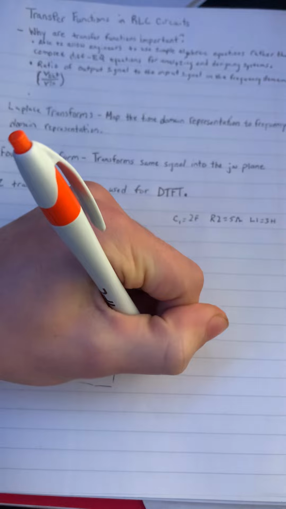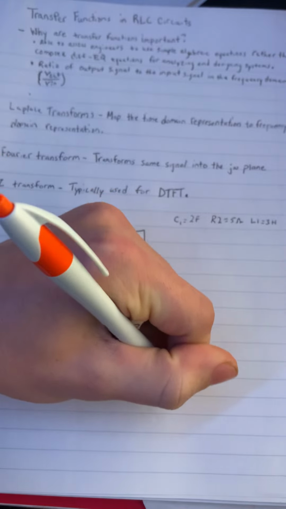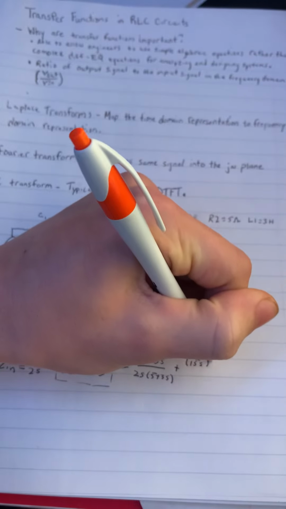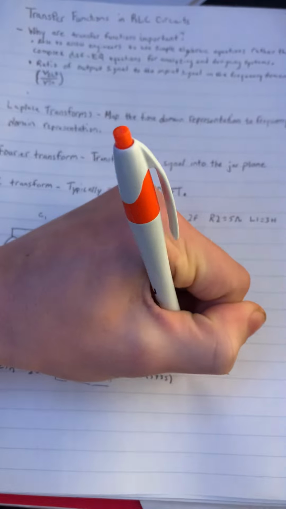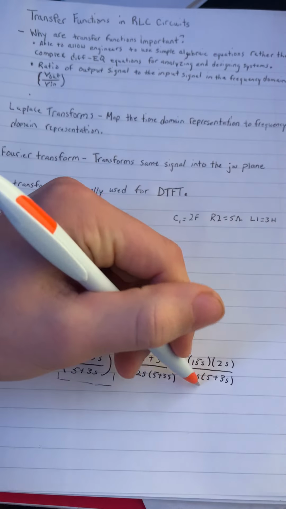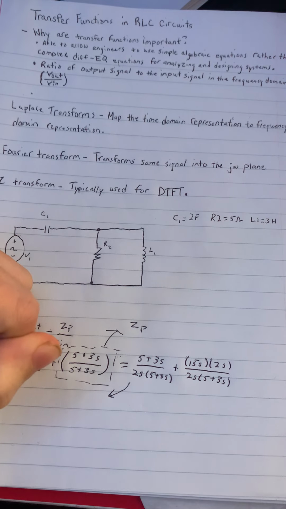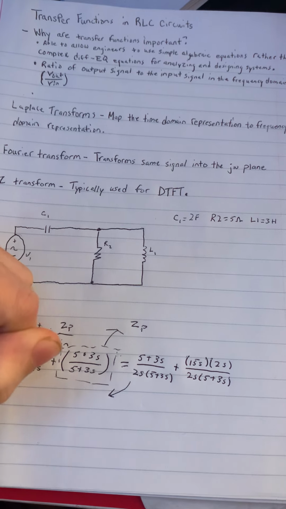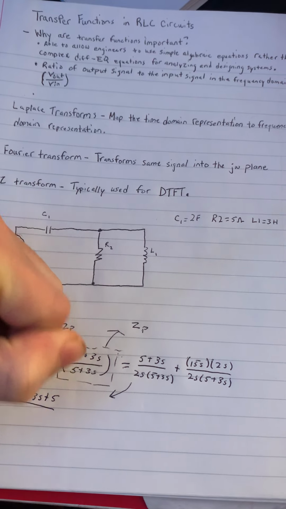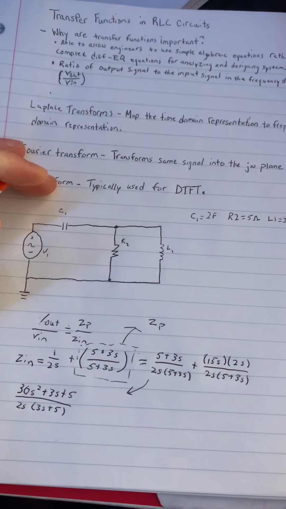So it would be 2s times (5 plus 3s), plus 15s times 2s, over 2s times (5 plus 3s). And that's what we got so far. I'm just going to drag this down here. And when we simplify this, we are going to get 30s squared plus 3s plus 5 over 2s times (3s plus 5). I'll put that in right there.